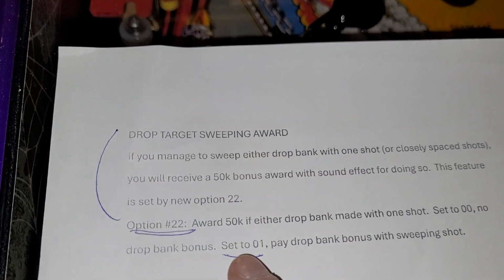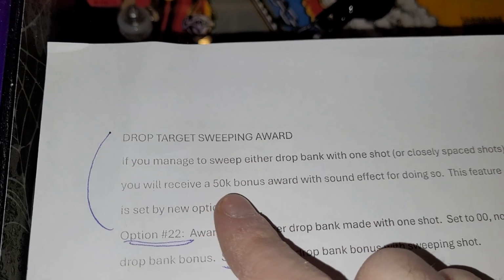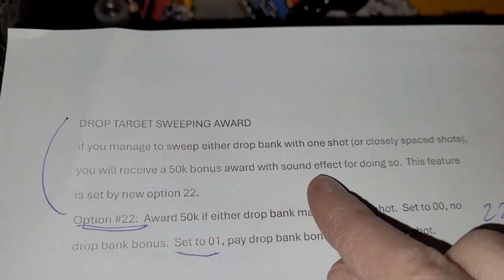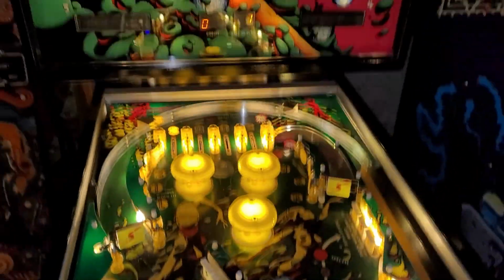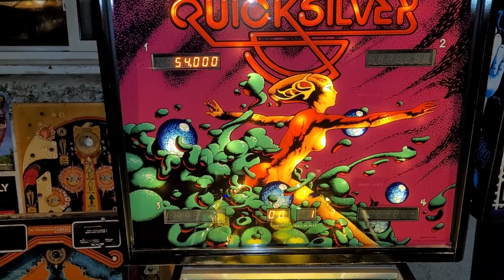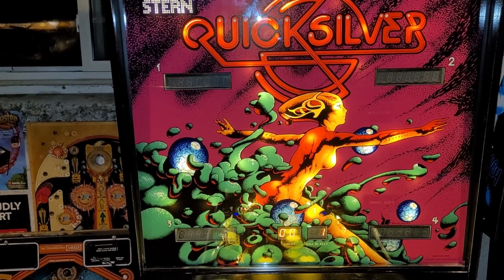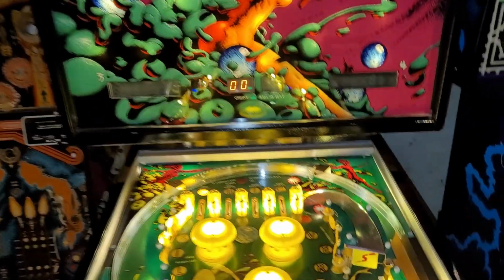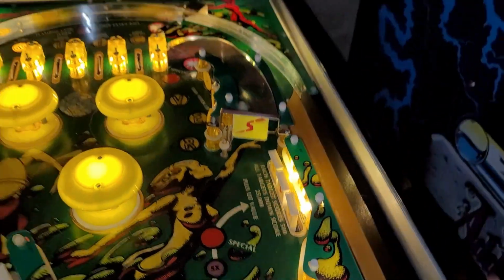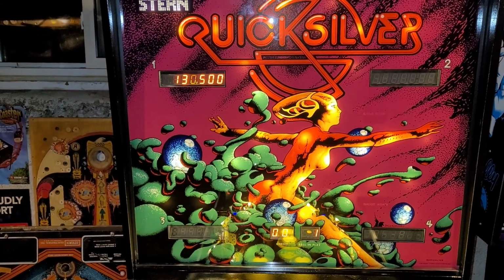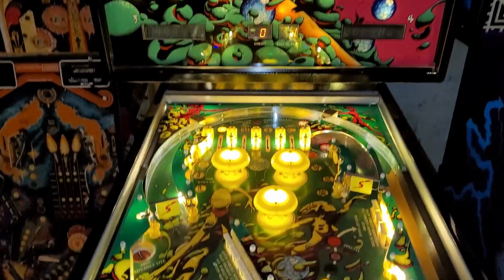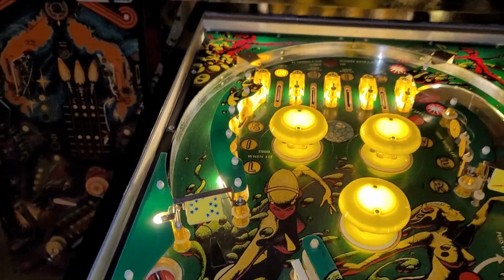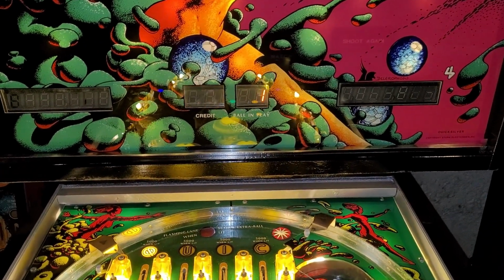Okay, so I kind of glossed over this initially, but you get 50k bonus award with a sound effect for doing so. So let's try this again. My thing was that I was just doing it too quick. There you go, 50,000 points bonus plus the 4,000 for the value of the drops, 1,000 each. And we'll do this again. It's another 50,000 and the sound effect. So there it is. Quicksilver, updated code. Pretty sweet.